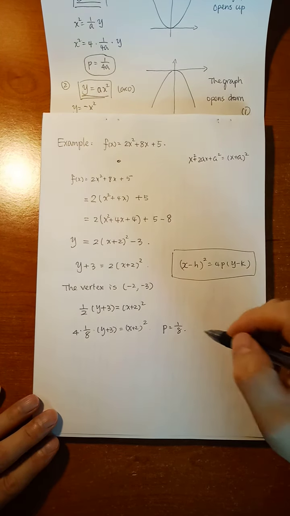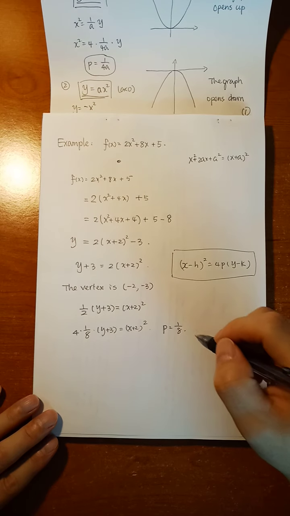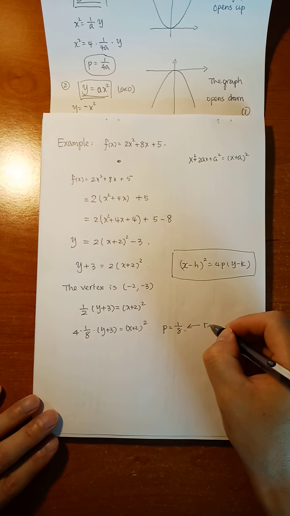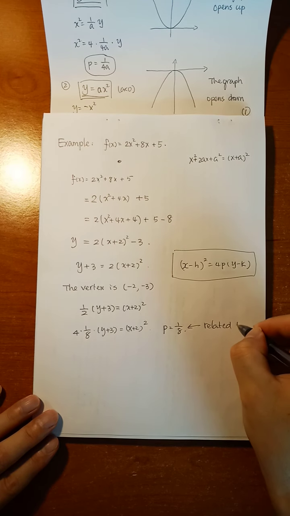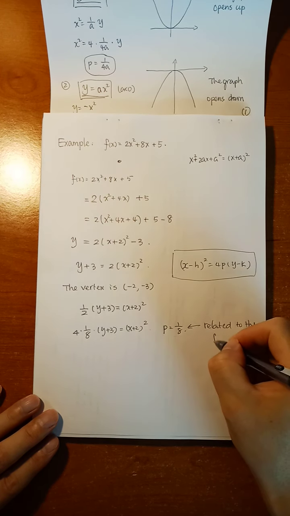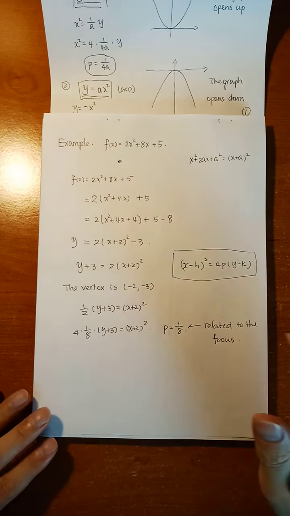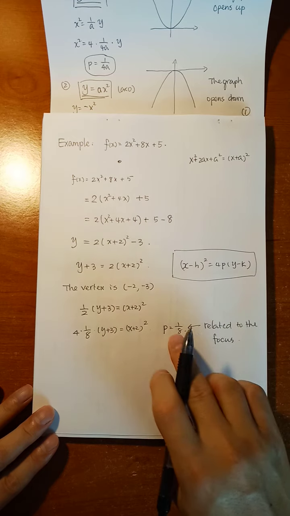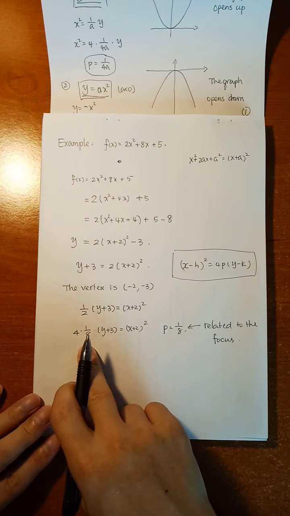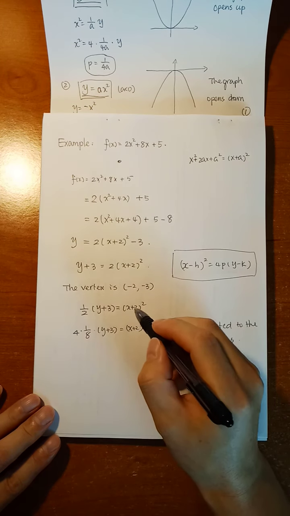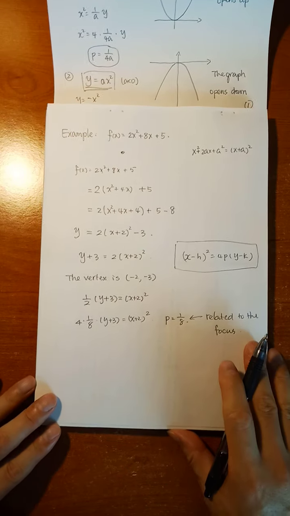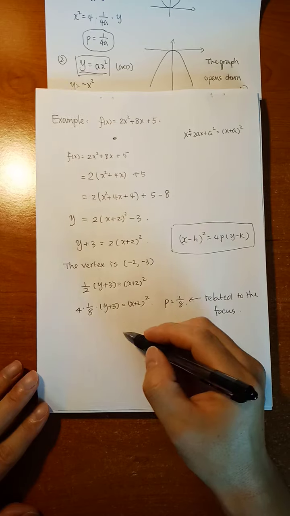Okay, so if they ask you to find the focus, this is related to the focus. You need this p, and p has to be computed this way. The x squared term cannot have other coefficients.